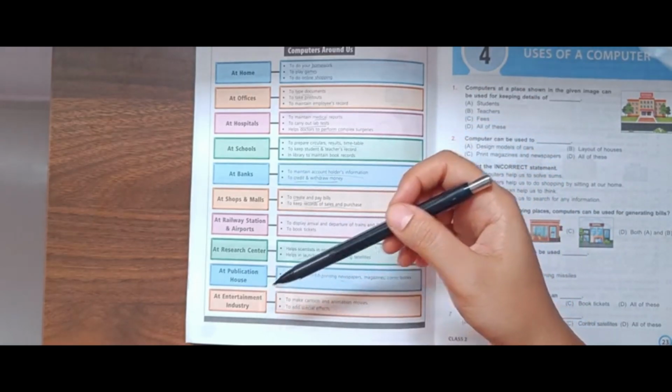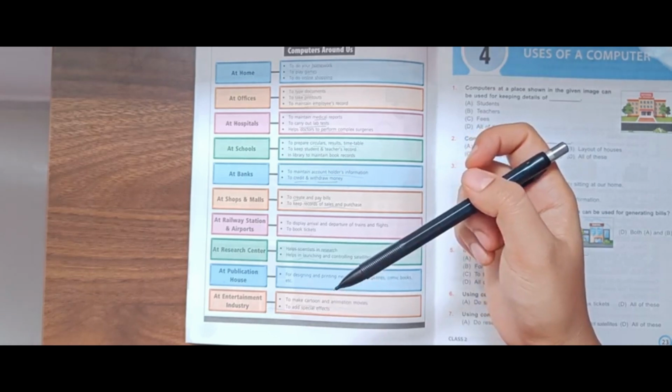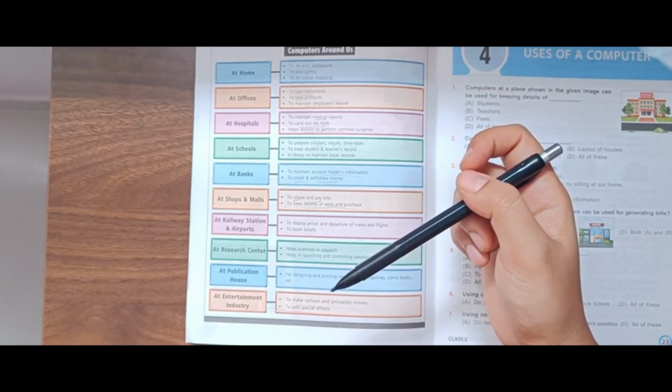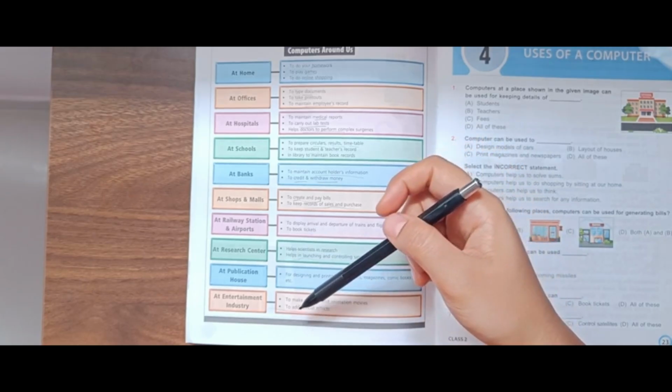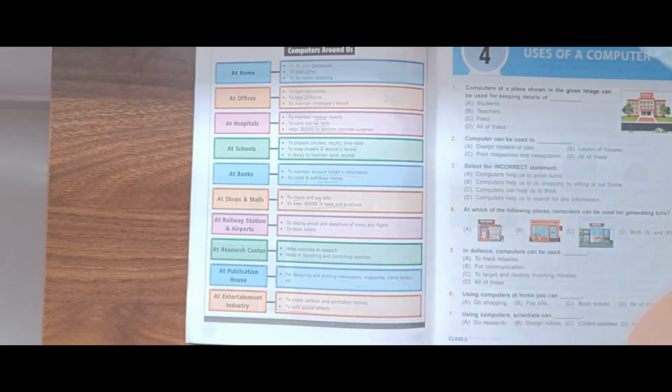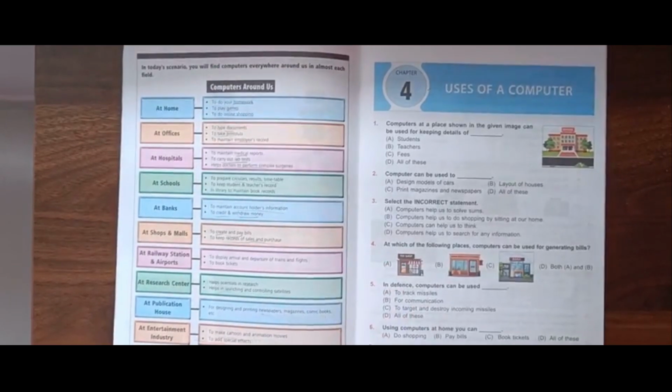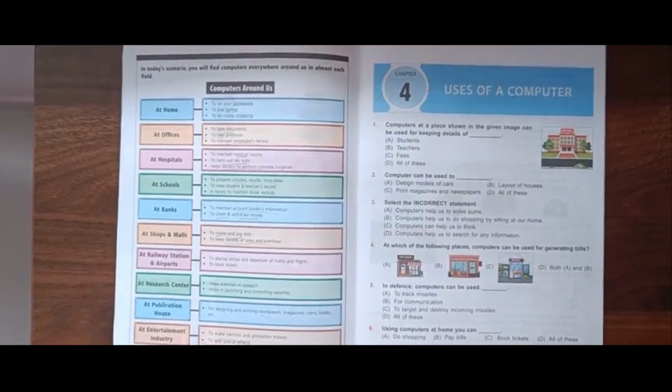In the entertainment industry, computers are used to make cartoon and animation movies and to add special effects. Let's start with the exercise.